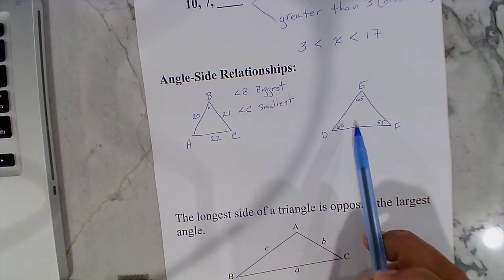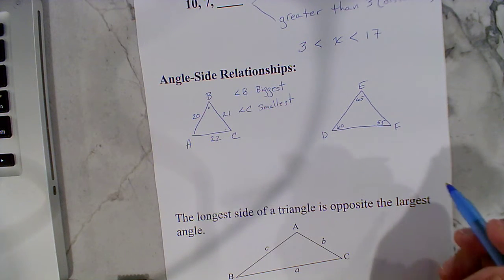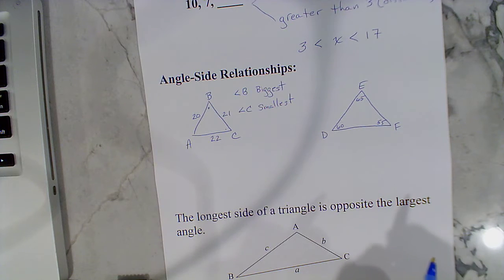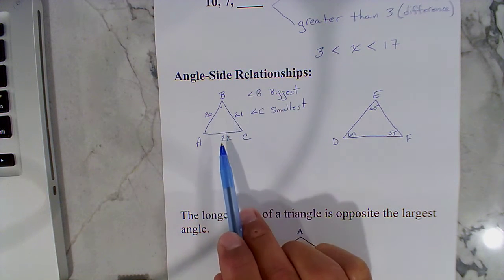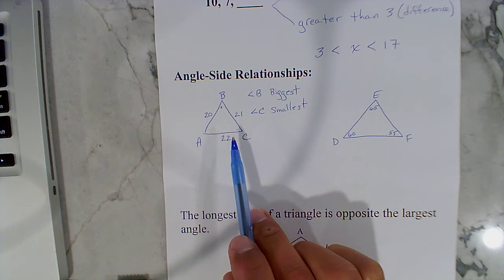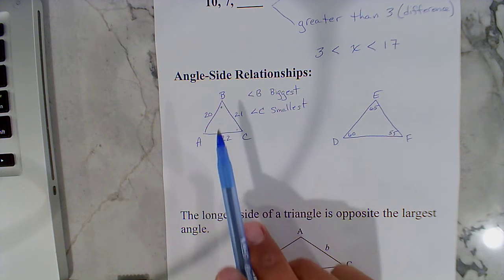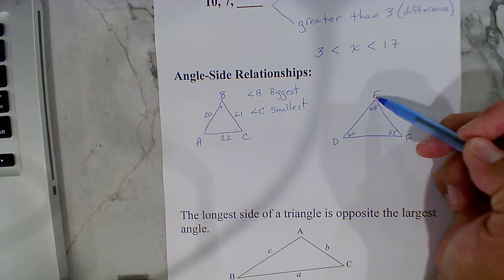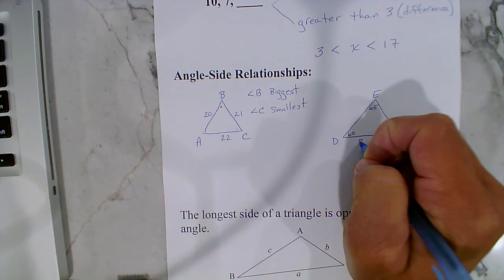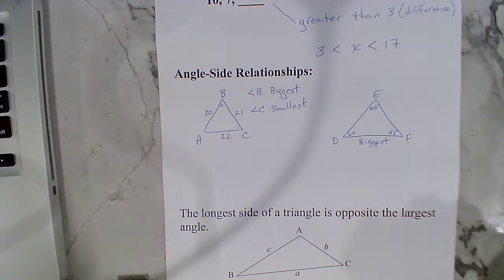So now if you know that this is 60 degrees, 55 degrees, and 65 degrees, I'm going to ask you what side is the biggest. Well, here, the biggest angle was B because it was across from the biggest side. And that works both ways. So the biggest side is across from the biggest angle, and the biggest angle is across from the biggest side. So the biggest angle here is the 65. So opposite it, that would make this your biggest side, DF.